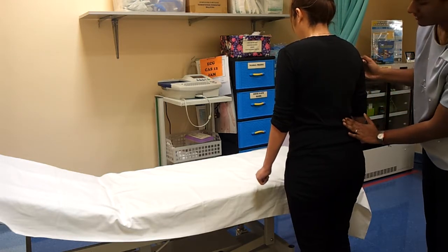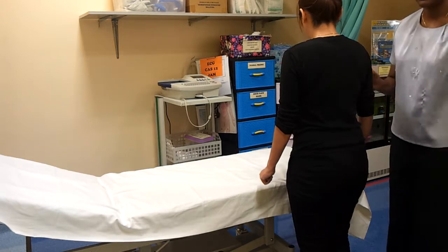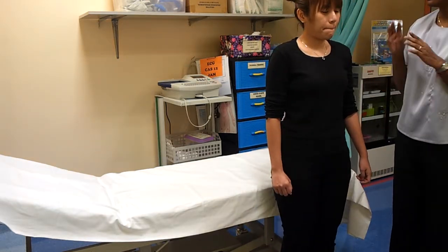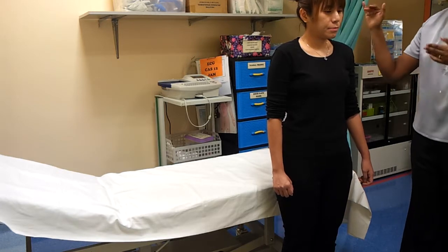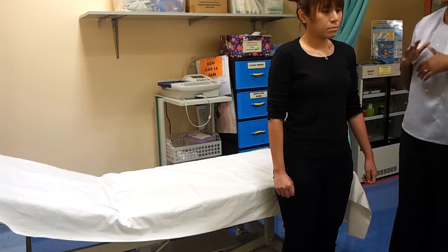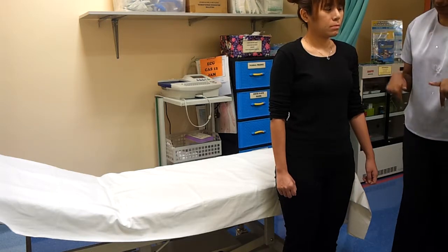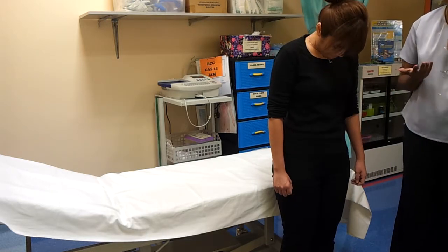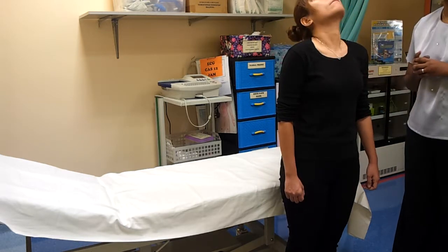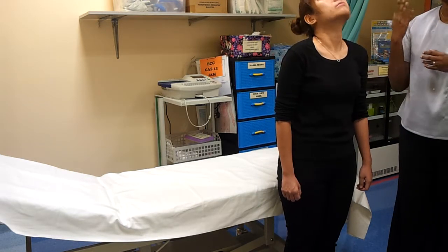Okay. Alright, great. Right. Can you face the front? We're going to move on to check the range of motion. We're going to look at the cervical range of motion, the thoracic, and also the lumbar. I'm going to start with the cervical first. Would you please look down to your toes, for the normal flexion. Right. Can you look up to the ceiling for the normal cervical extension?